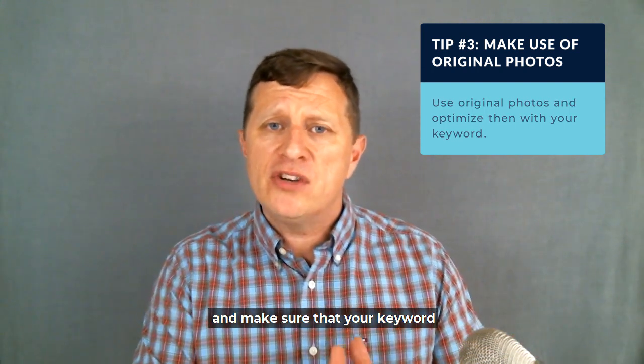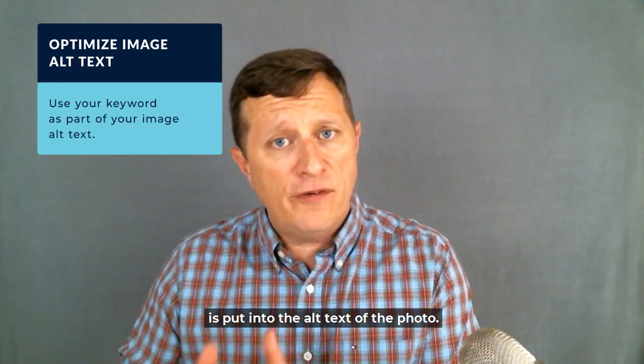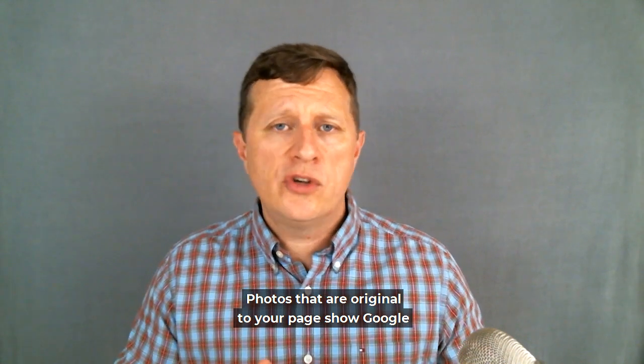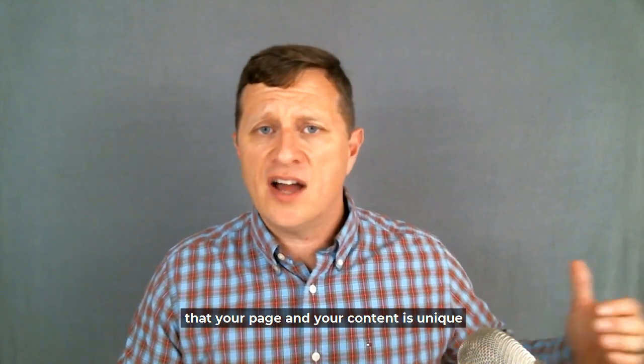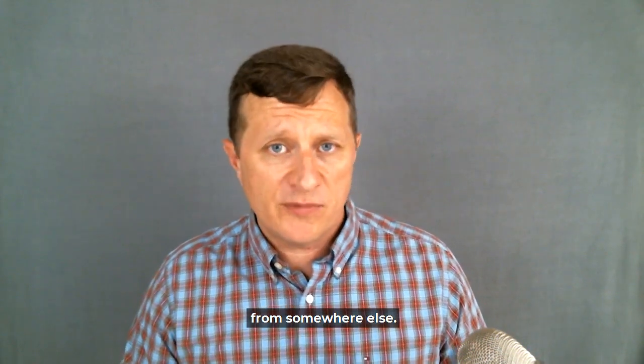Tip number 3, make sure you use original photos, not something stock, not something that's on a competitive website, and make sure that your keyword is put into the alt text of the photo. Photos that are original to your page show Google that your page and your content is unique, and people may not be able to get that information from somewhere else.